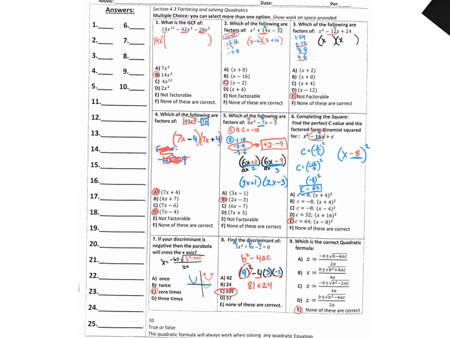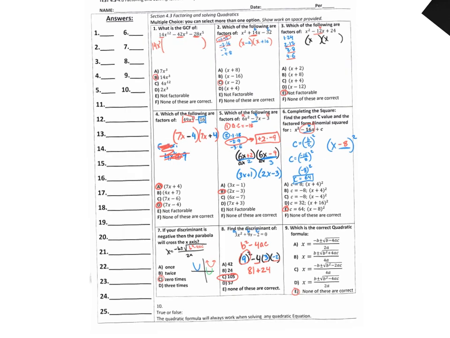And I'm going to stop this video right here. That's half of the test right there, multiple choice. The other half is open response, and I'll make a different video for that later.